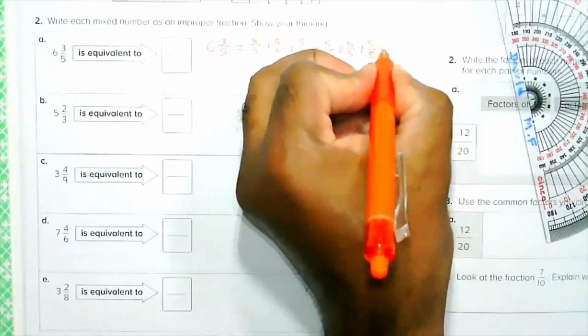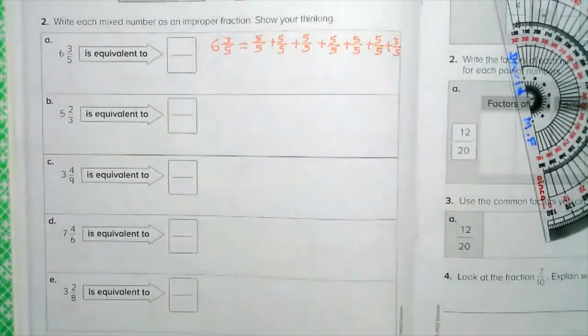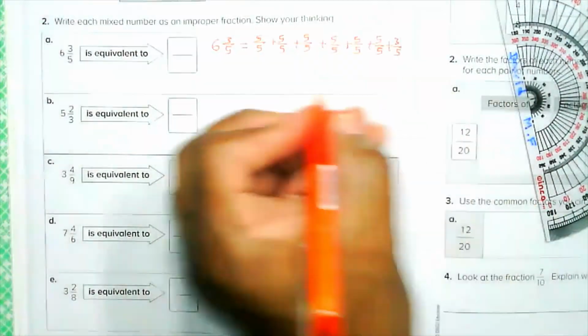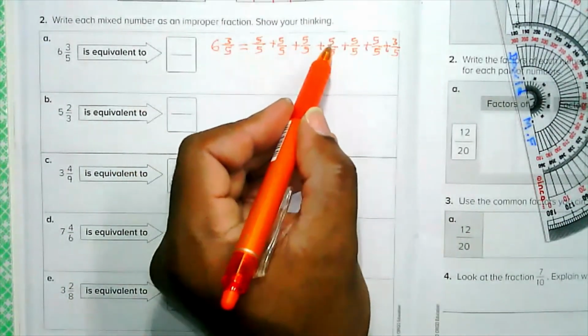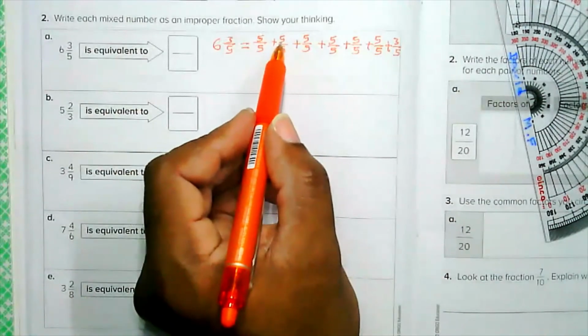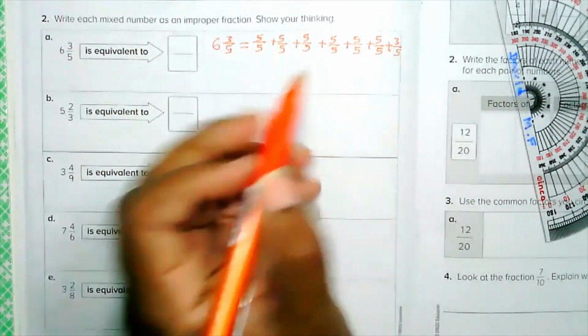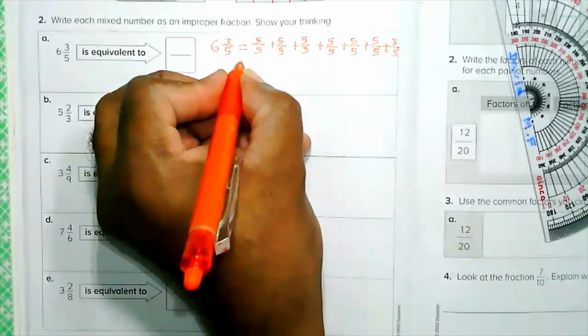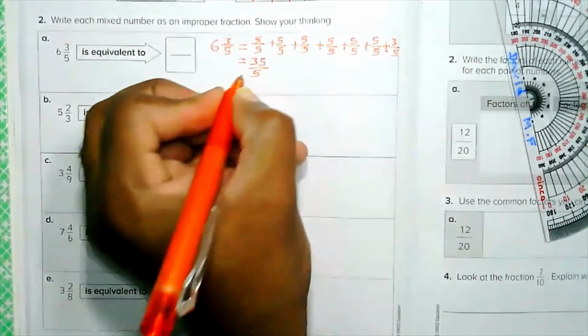Then plus 3/5. You can show it like this. So we have 5, 10, 15, 20, 25, 30, 33. So this would be 33/5.